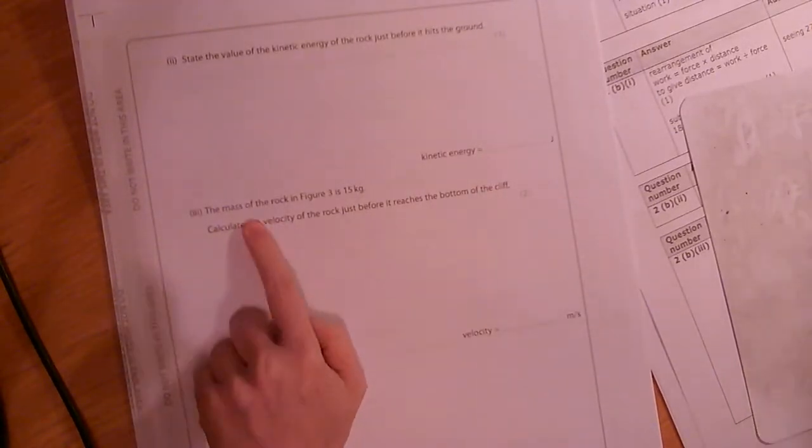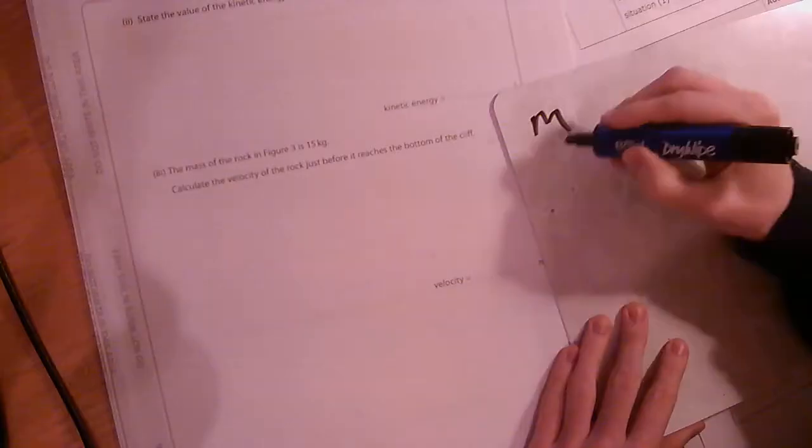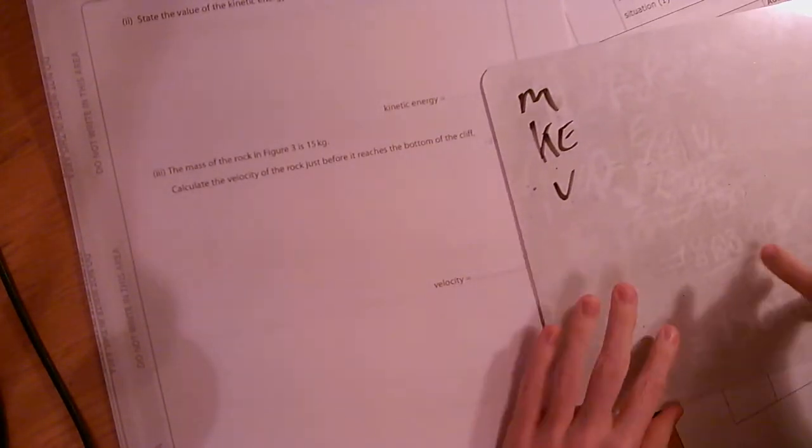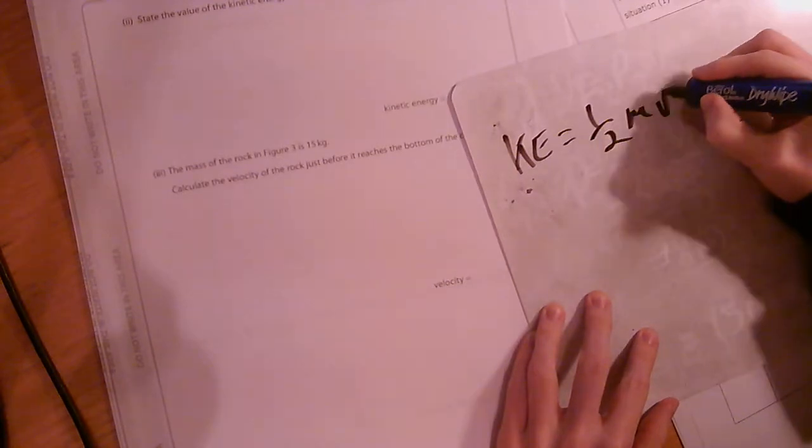We move on. The mass of the rock is 15 kilograms. Calculate the velocity of the rock just before it reaches the bottom of the cliff. So what do we know? We know mass, which is m, and we know the kinetic energy from that last part there. We know the KE. And we're trying to work out what the velocity is, so we need an equation with m, KE and v. Well, that's going to be your kinetic energy equation, which if you remember is KE is equal to half mv squared.